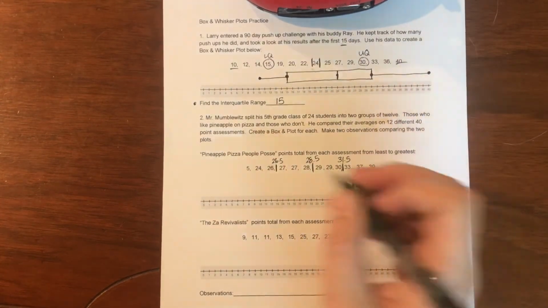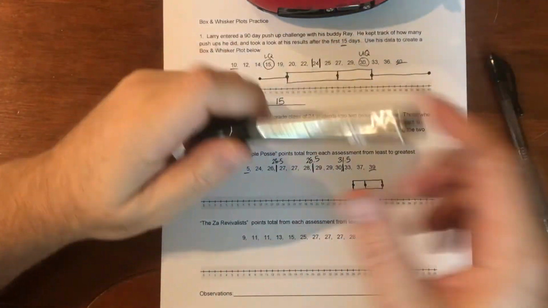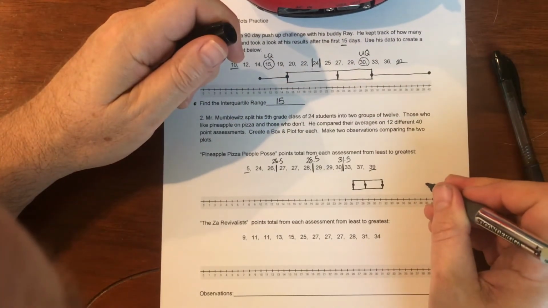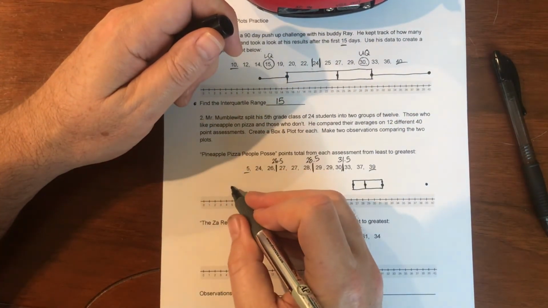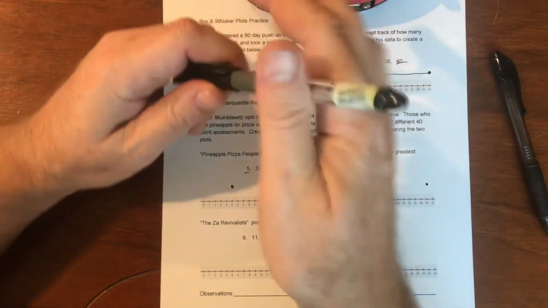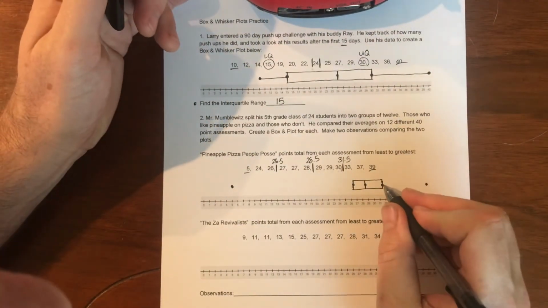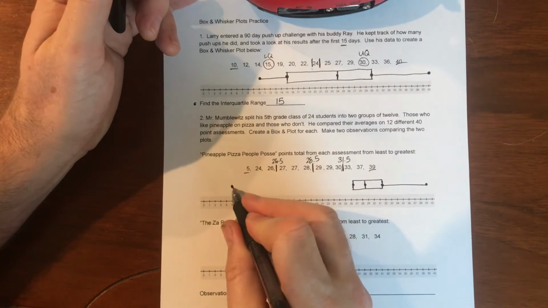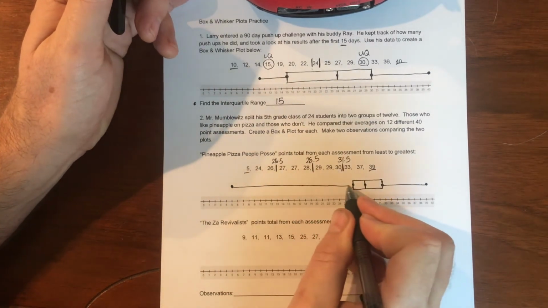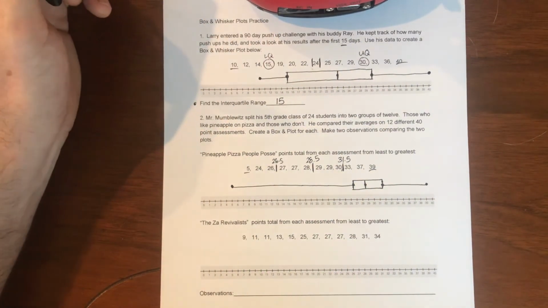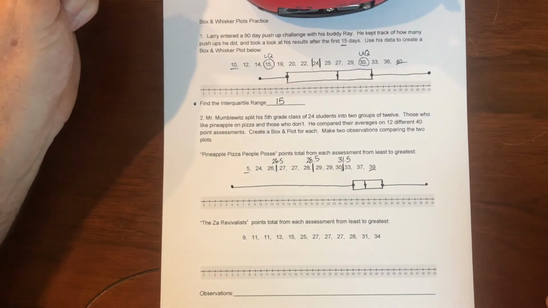Let's see, I've got a max of 39, a min of 5. So 39 is right there, and 5 is all the way right there. That's not a very good assessment, that 5 score. So that goes there, and my God, look at those whiskers. Those are huge. All right, let's compare the ZA Revivalist group.